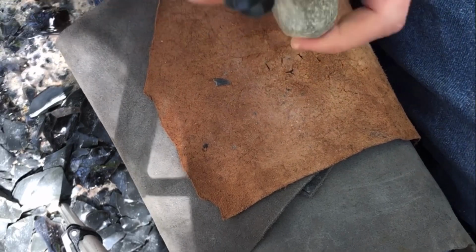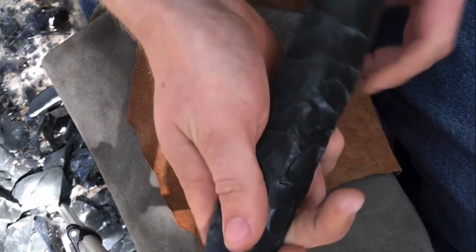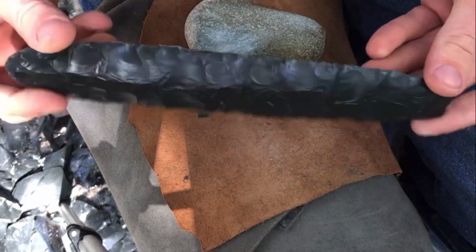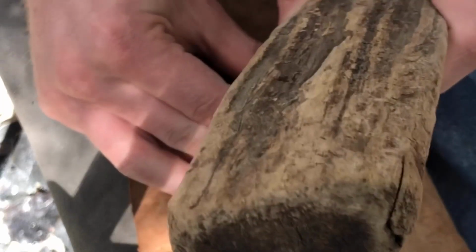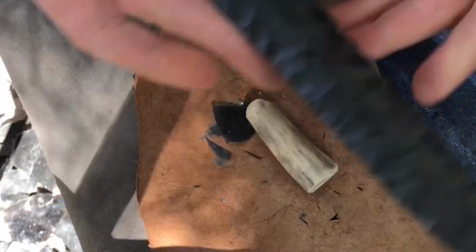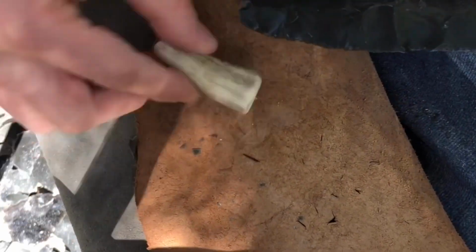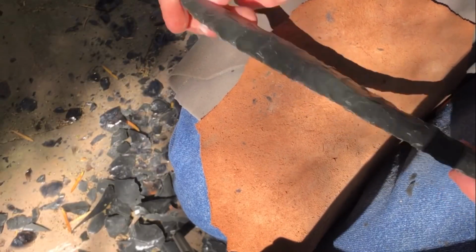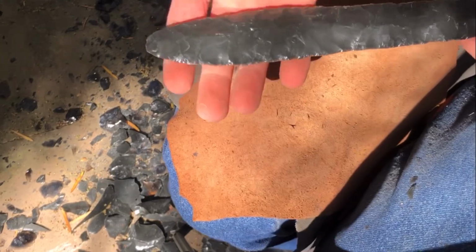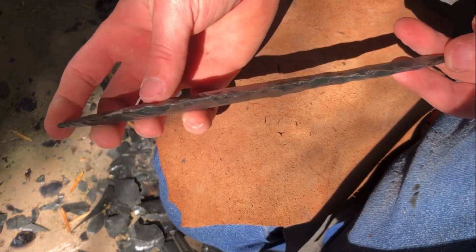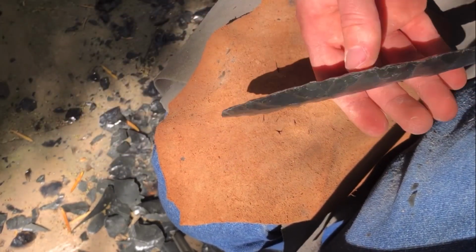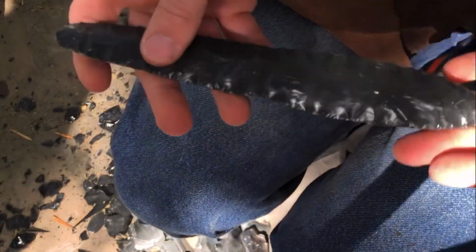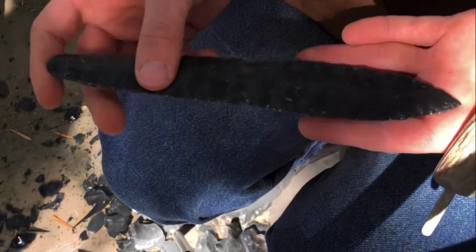Anyway, I'm gonna keep punching this, and then I'll get down to when it's becoming finished, just showing you what stage I'm at or not. See, I did a lip flake, grabbed a little bit more. Here, you know what? I'm gonna finish this up and then I'll stop.